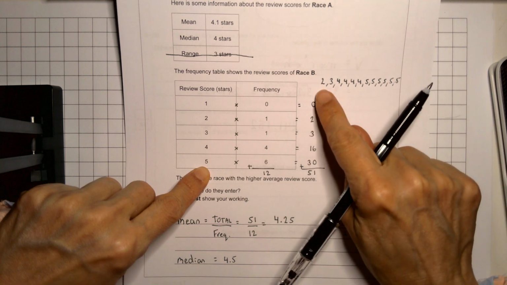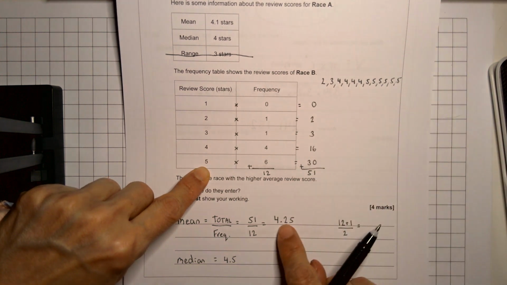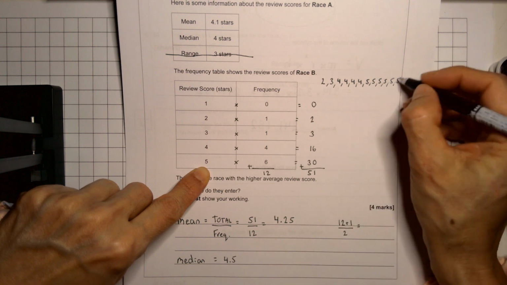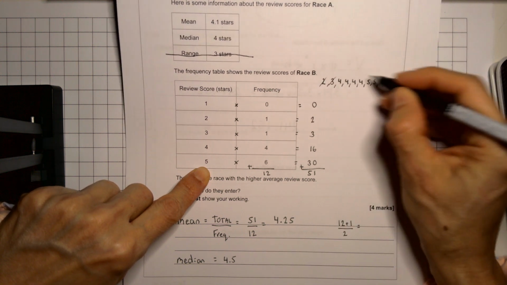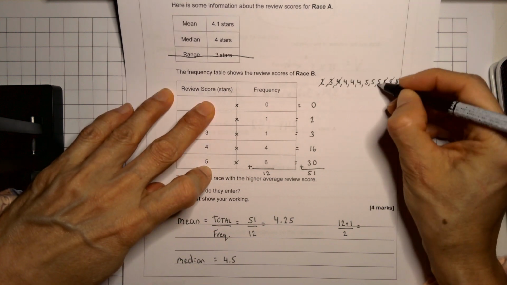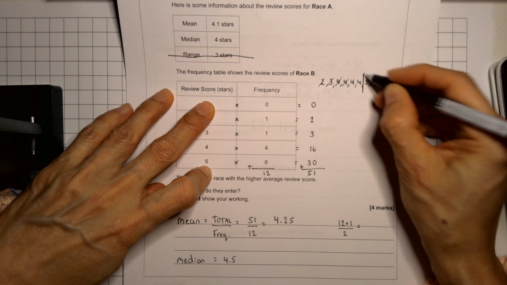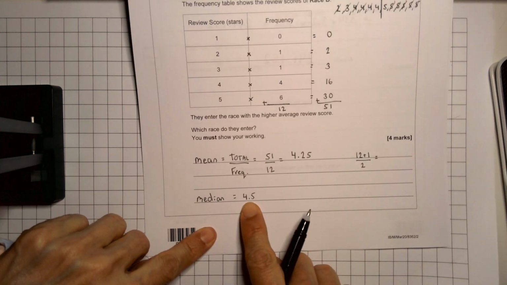Okay? So if you wanted to work out the mean, you could add those together and divide by 12, and you'll get the same answer as we did before, 4.25. You can also find the median by looking for the middle, and as you go crossing them off, you basically will go 1, 2, 3, 4, 5, and 6. And notice we're in the middle of those 2 numbers. The middle of 4 and 5 is 4.5, like we've written.